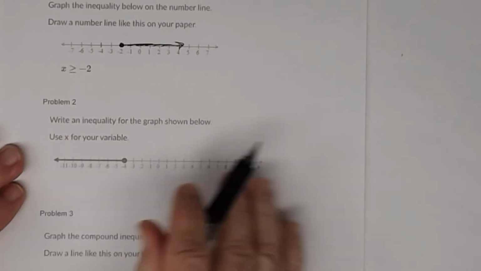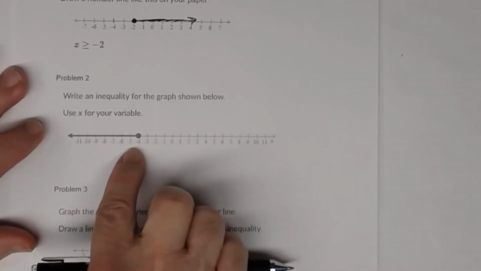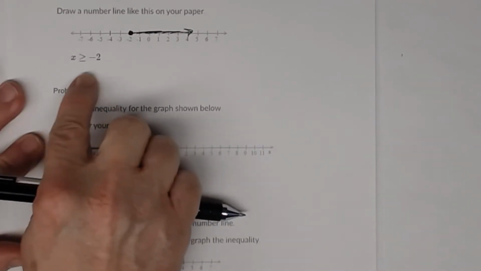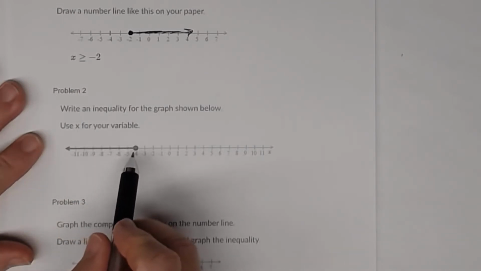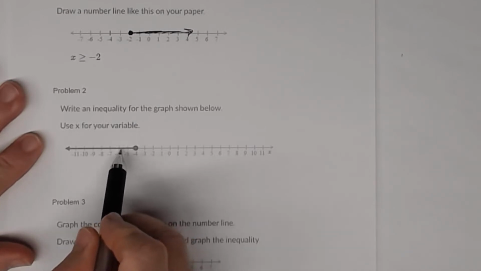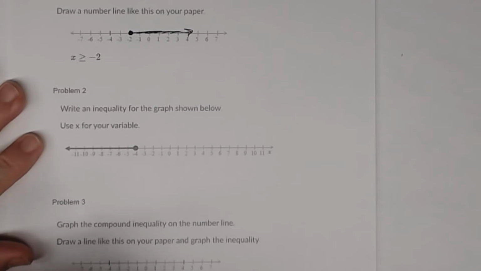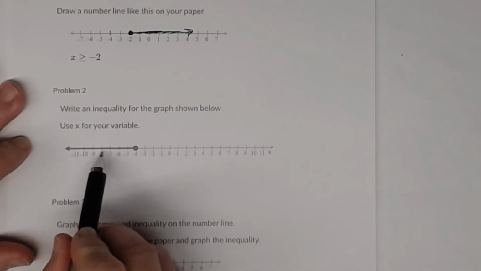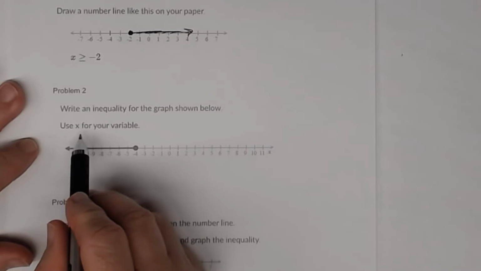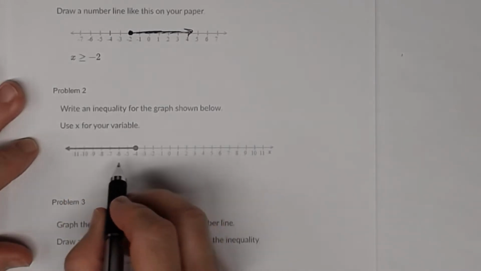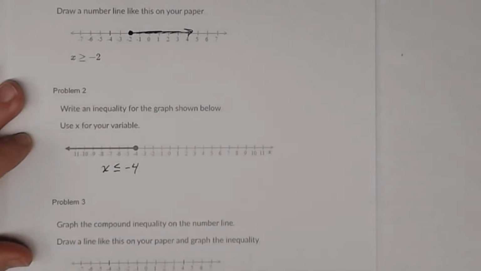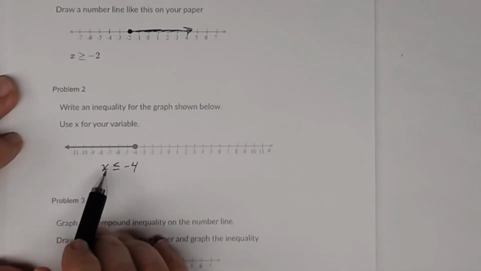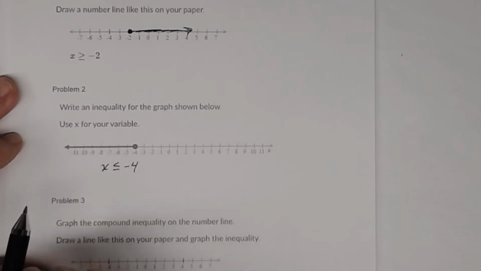All right, number 2, you're given the graph this time, and you want to write the inequality. So you want to write something that looks like this. All right, so notice what's being shaded. First of all, notice that on -4, there's a closed circle, and everything to the left of -4 is being shaded. So this graph right here represents this inequality, and they're asking you to use the variable x. So you're going to say x is less than or equal to -4. And so that's what that is. So this inequality corresponds to this graph.